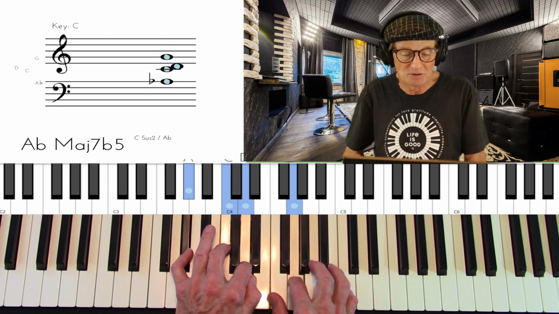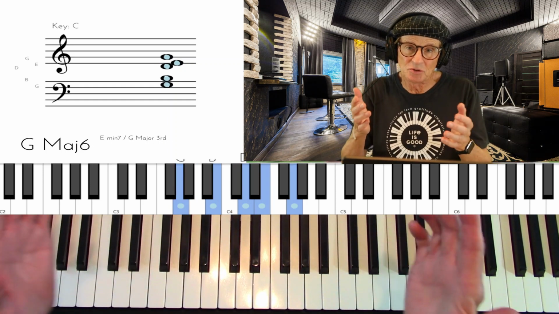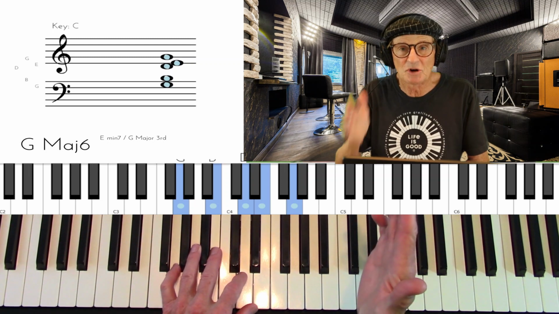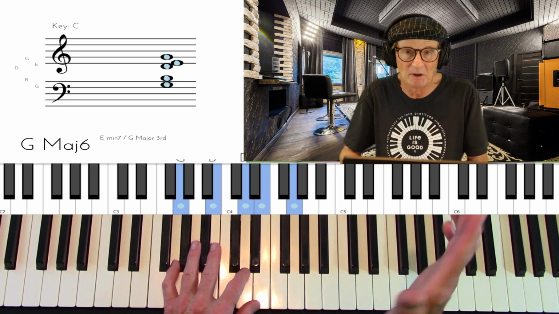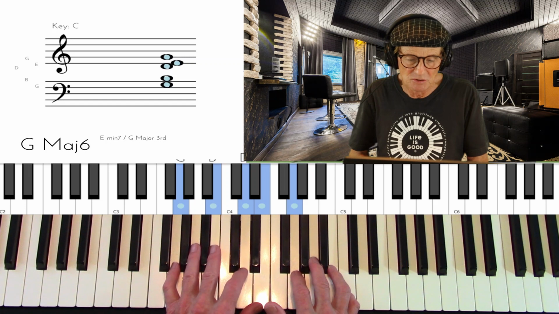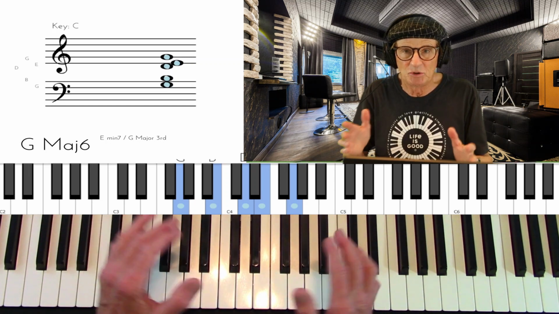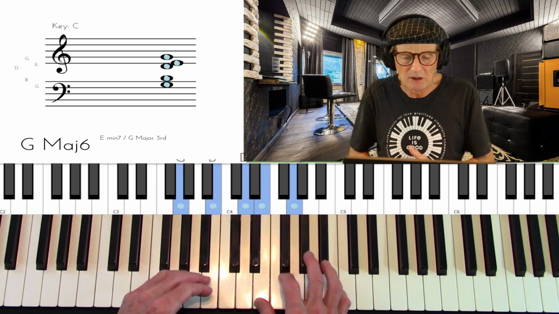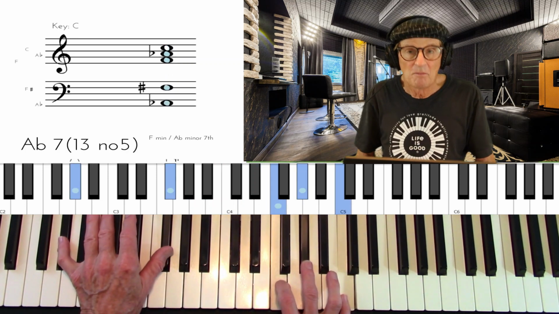Then a tritone substitute. So the tritone substitute is used a lot here because I learned that from Bill Evans. Use the tritone substitute whenever possible, and you want to look that up on my videos, tritone substitutes. It's a beautiful way to harmonize in a dense way, or a more complex way, and a more interesting way. Here it is again.